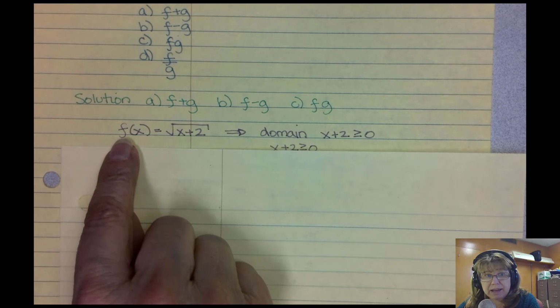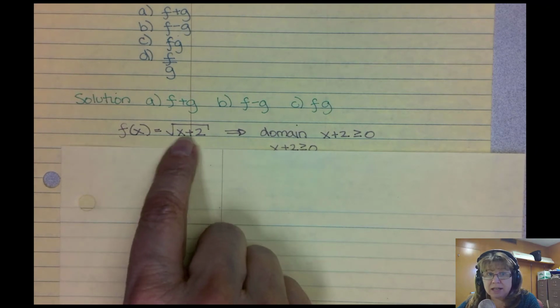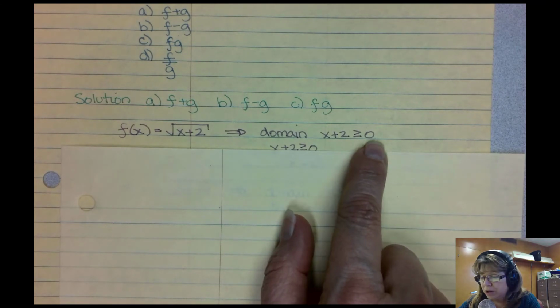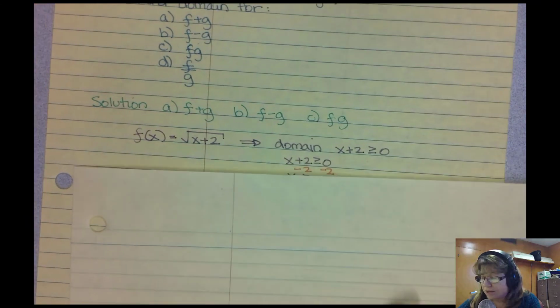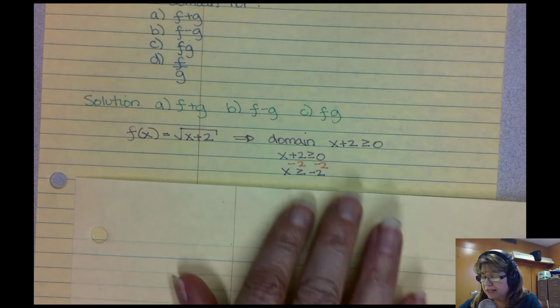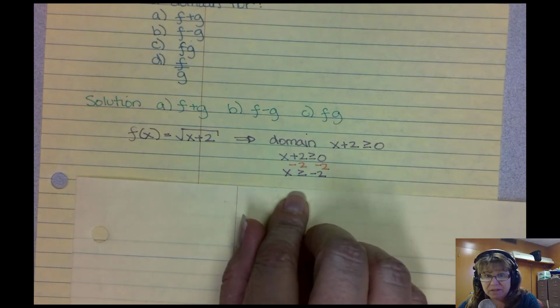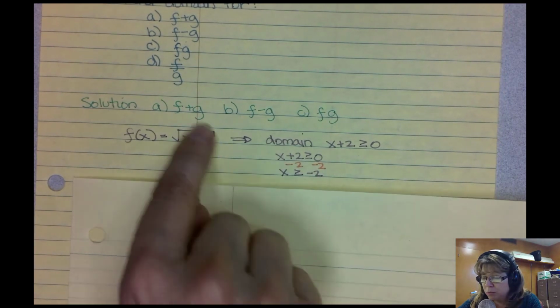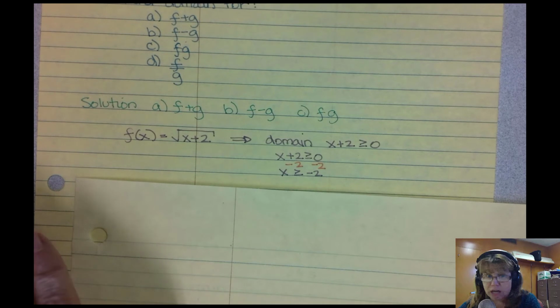I know for f of x, my domain, this x plus 2 must be greater than or equal to 0. So I'm going to solve this. I'm going to subtract 2 from both sides, and the domain of f is x is greater than or equal to negative 2. You've done this before. So finding the domain of one function, you've already done.